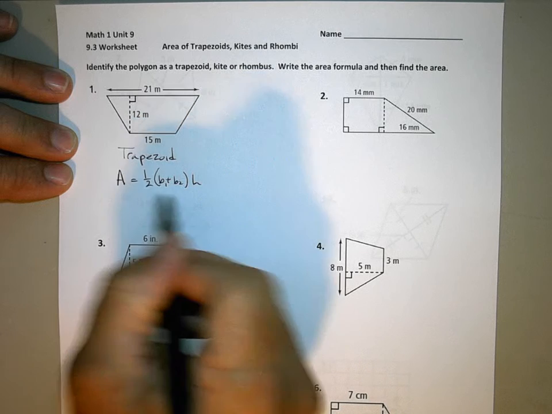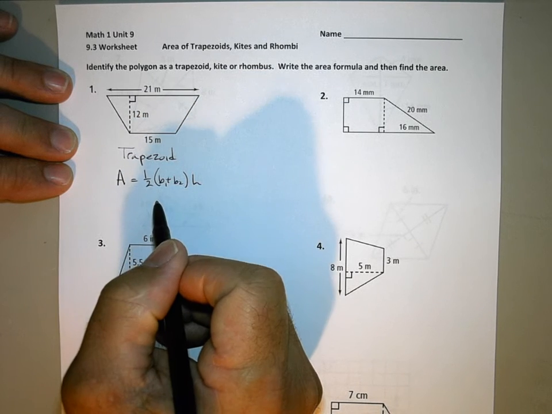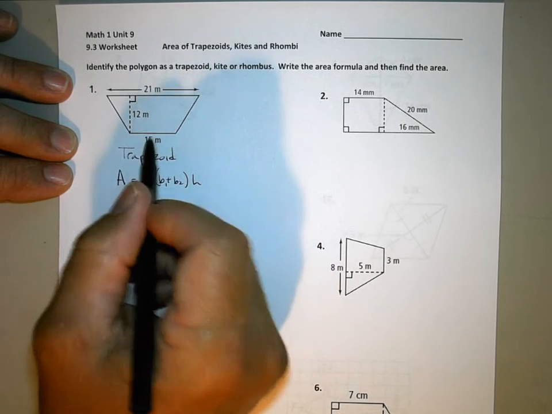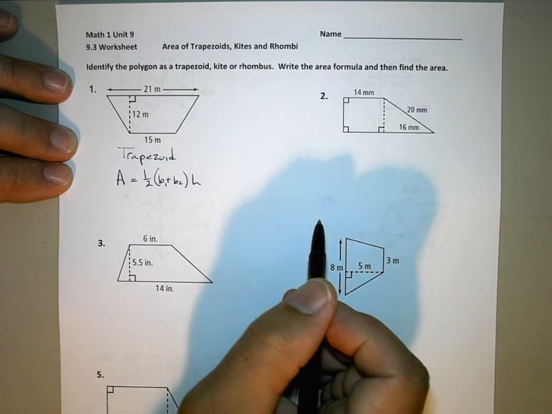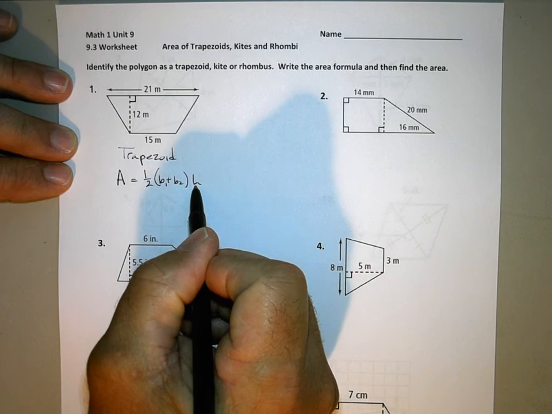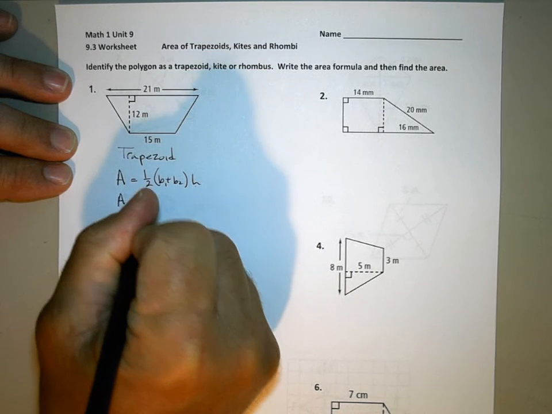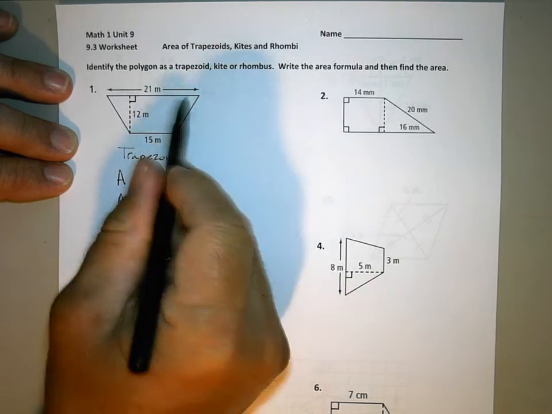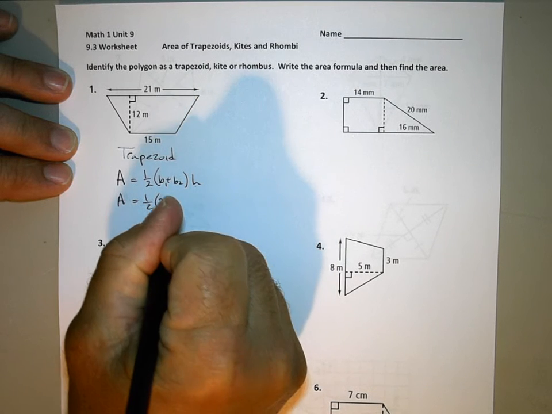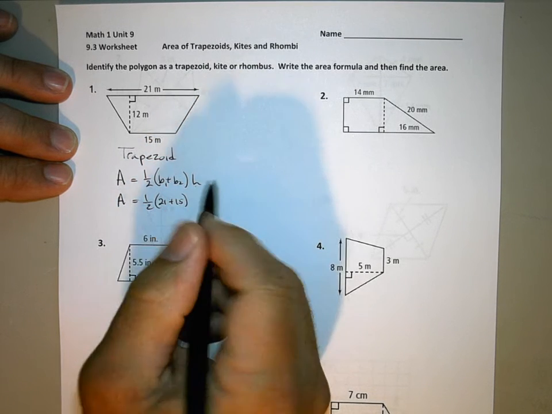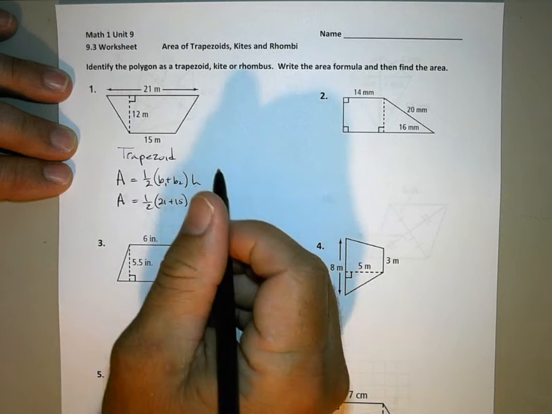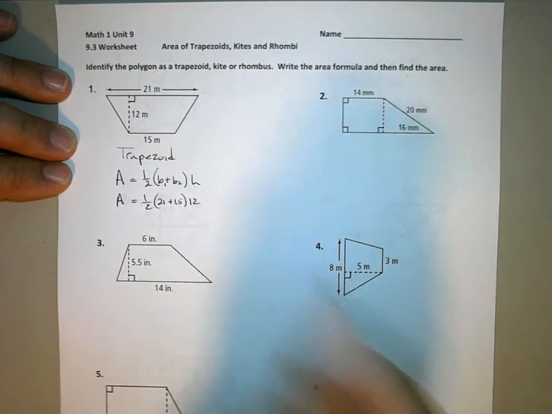Remember, 1/2 base 1 plus base 2 gives us the average of the bases, which creates a rectangle that we multiply times the height. So let's plug in the information. We have area equals 1/2, base 1 is 21 and base 2 is 15. Remember, it doesn't matter which one is base 1, base 2, and the height is 12.